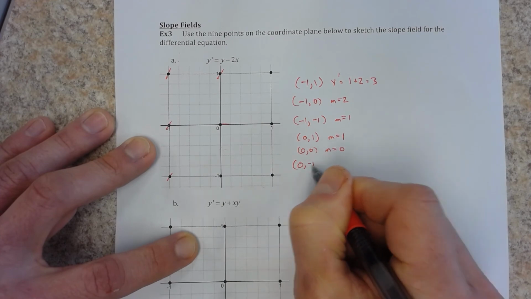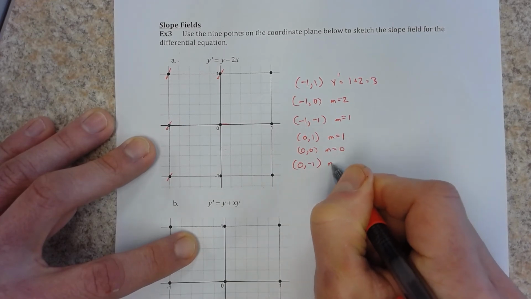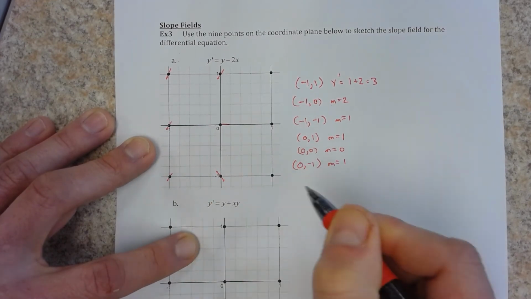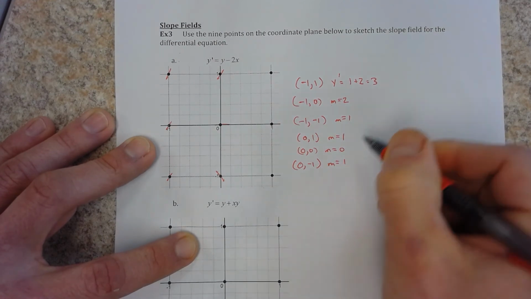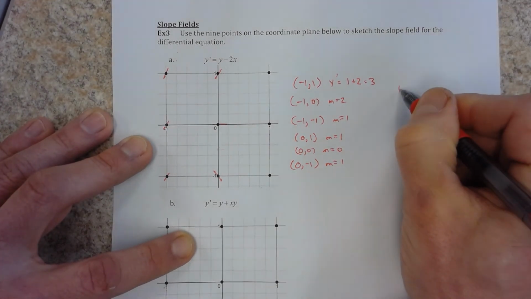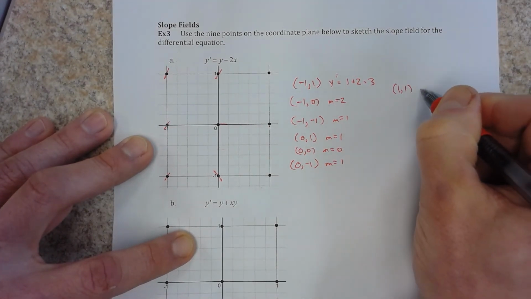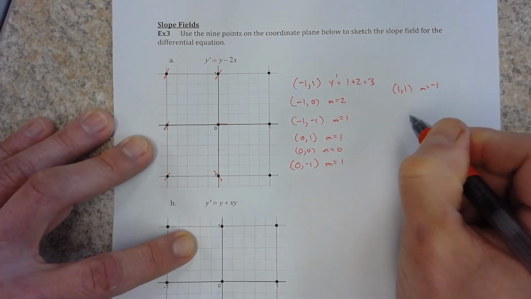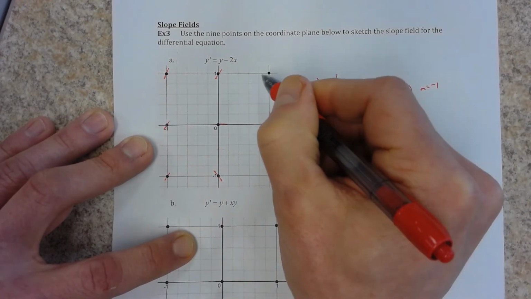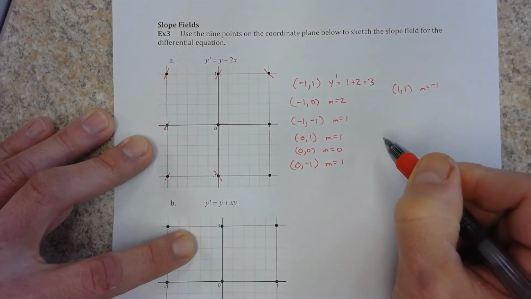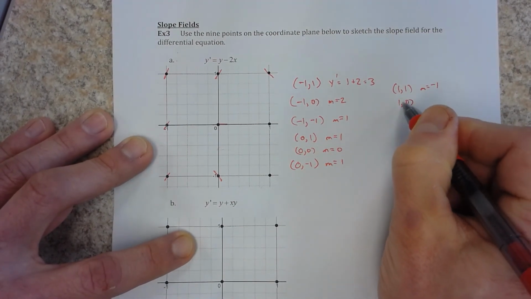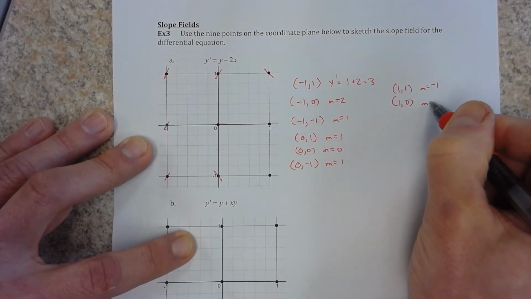0, -1 has a slope of -1. Moving up over here, I have the point 1, 1 has a slope of negative 1. 1, 0 having a slope of negative 2.